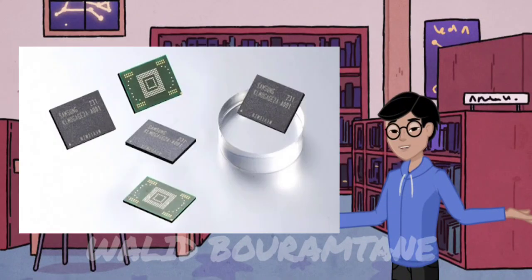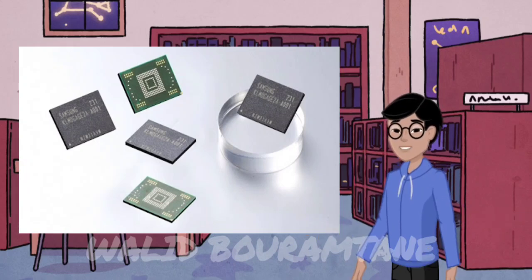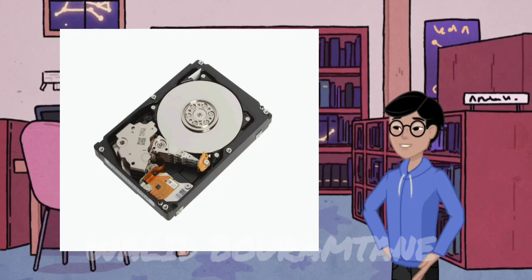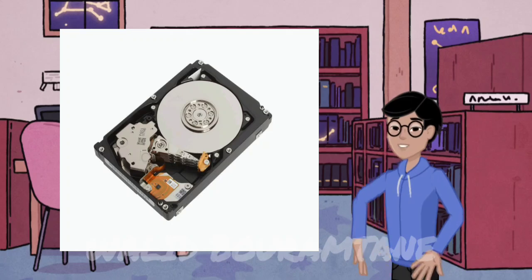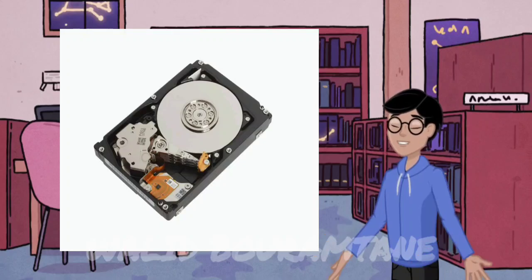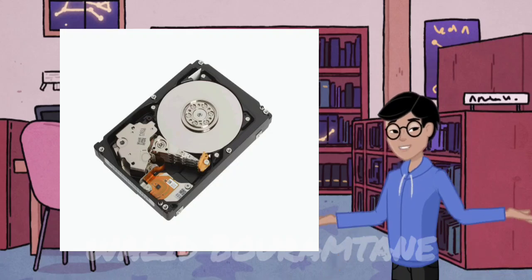Storage. Storage devices, on the other hand, provide permanent data retention and can be divided mainly into hard disk drives, HDDs, and solid-state drives, SSDs. Hard disk drive, HDD. HDDs use spinning magnetic disks, or platters, to store data. 1. Data storage. Data is written onto the platters using a magnetic head that moves across the surface as the disk spins.